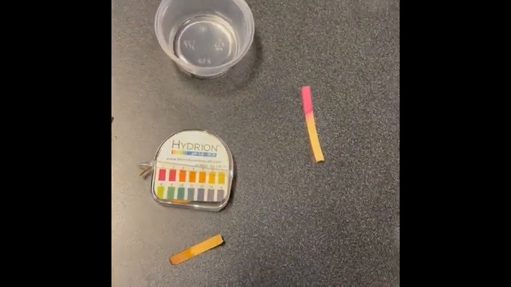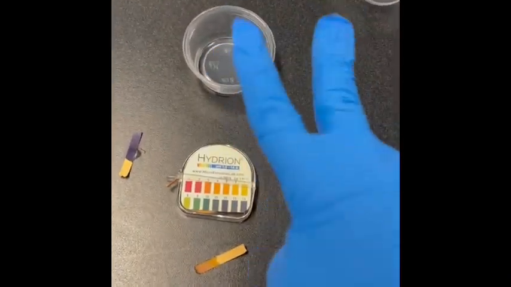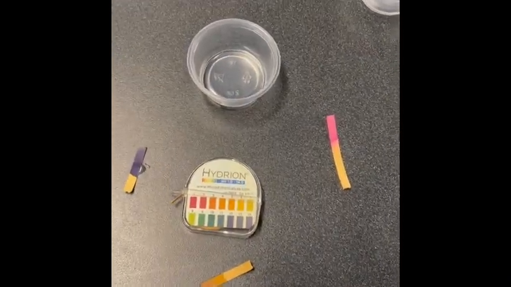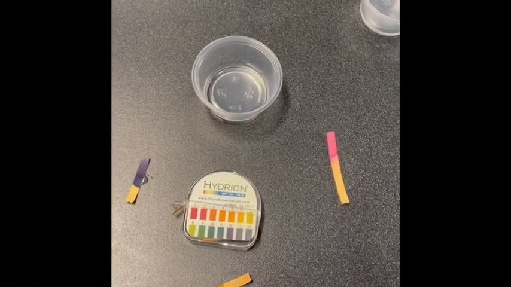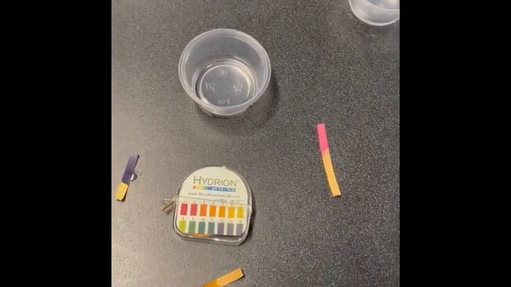All right, now this only works if you mix the acid and the base in perfect molar quantities, meaning basically the correct amount of acid for the correct amount of base. Because if you have too much acid, it's still gonna be acidic. If you have too much base, it's still gonna be basic.